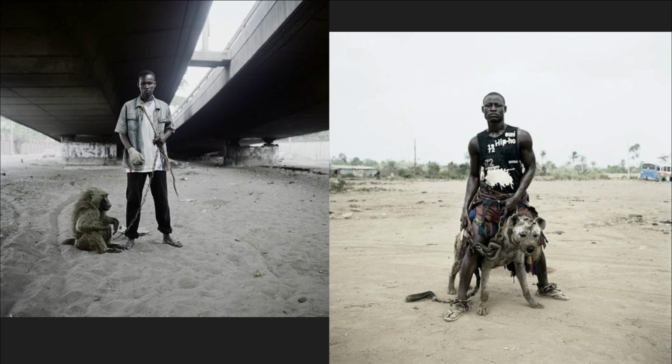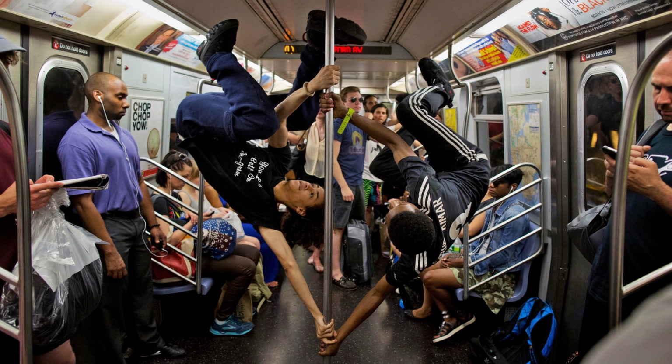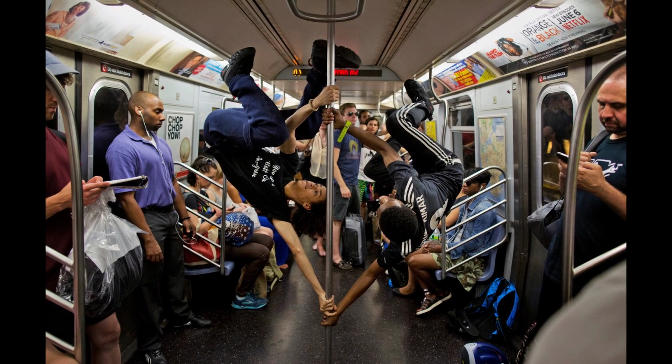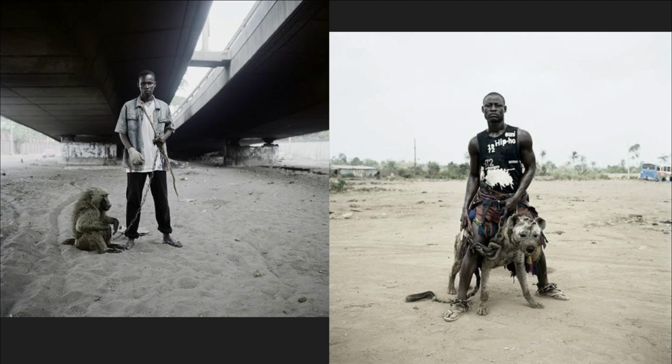You can see the guy on the left's got a baboon, the guy on the right has a hyena. And these are people in Nigeria who are very poor. They are kind of like buskers. How many of you remember riding the train before COVID and these kids would get on and they'd say, it's showtime, and then they'd start breakdancing all over the place? So these guys are kind of like Showtime, except instead of breakdancing, they have wild animals on chains.